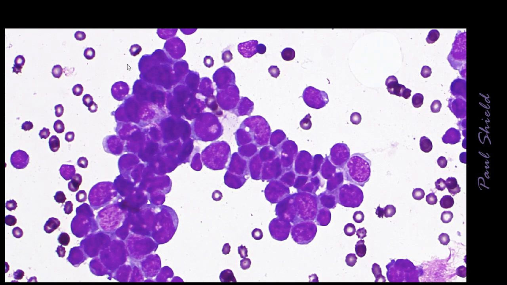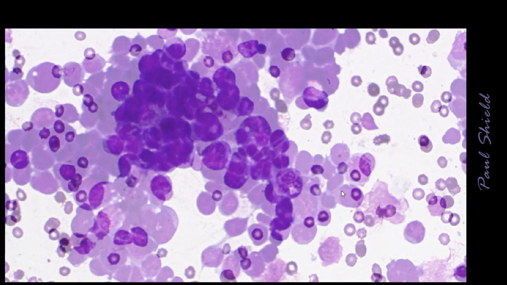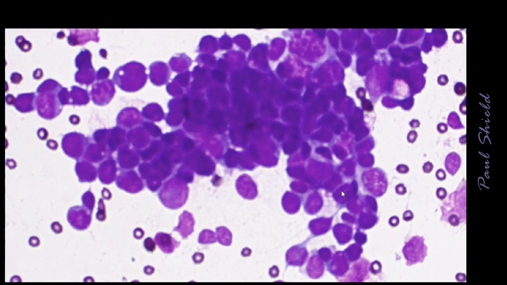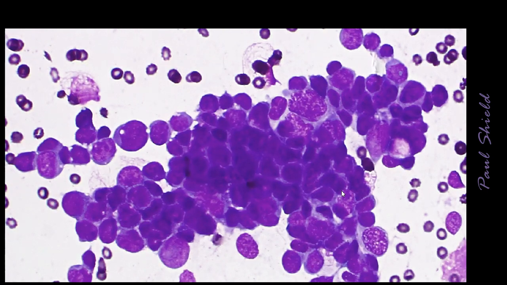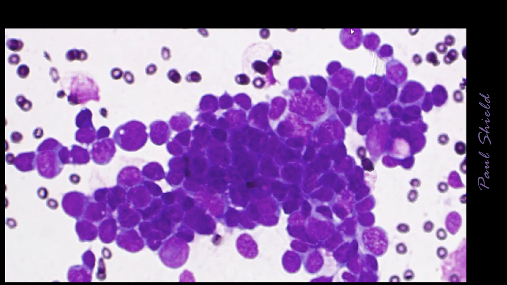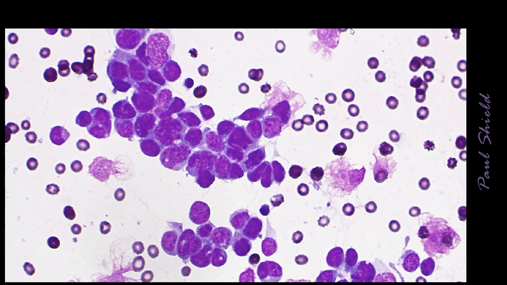On higher power you can see there's definitely tight moulding of nuclei present here, and notice the little chains of cells within that I'm pointing out. So looking in there you can see nicely some moulding of nuclei around each other, and again that kind of linear arrangement of the cells in a trabecular fashion there. NC ratio is very high, so we just have a sparse amount of cytoplasm.